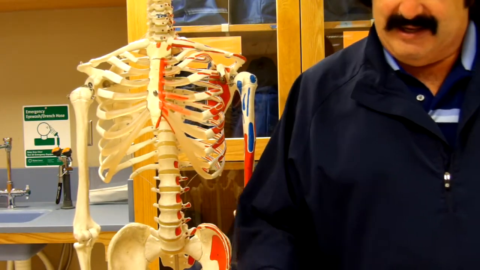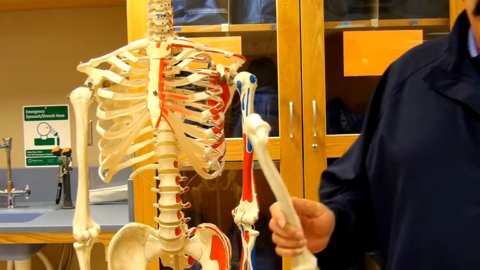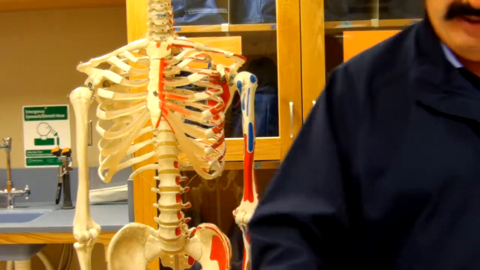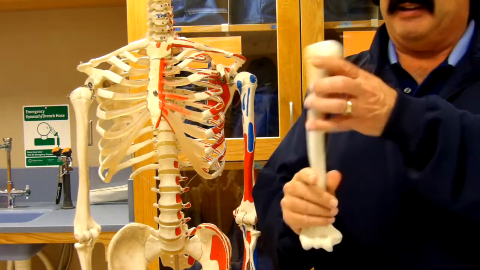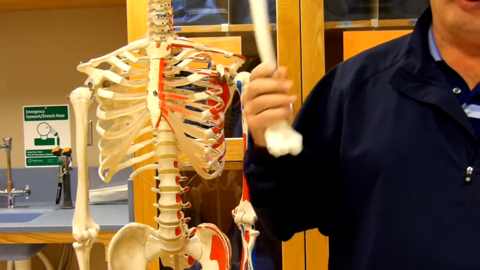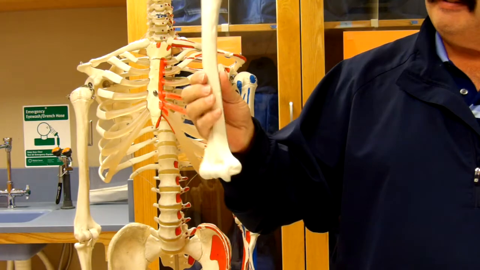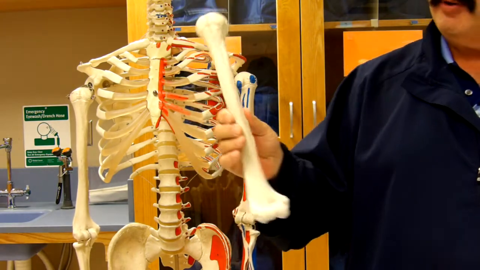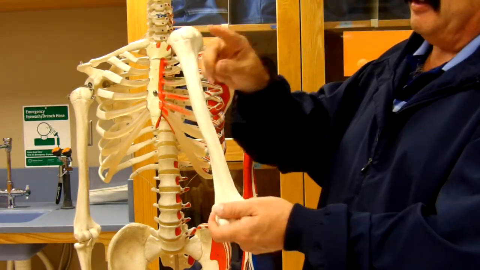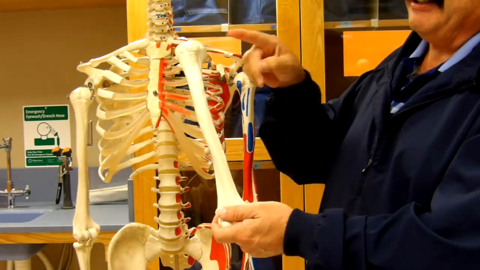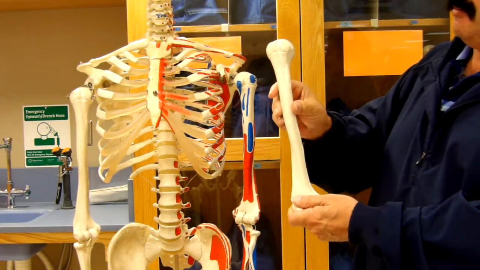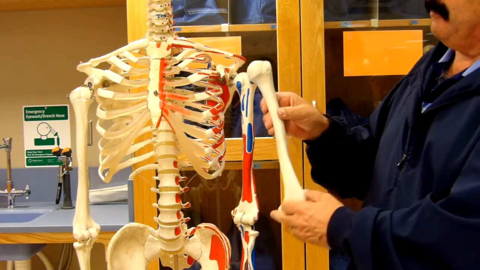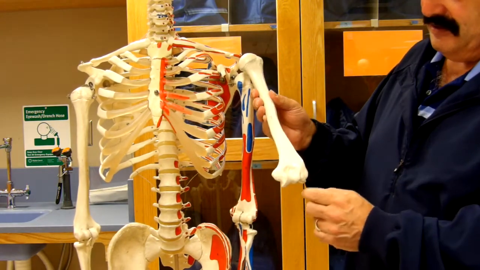All right. Turns out our next bone, besides the good old scapula, we need to know, is this a left or right humerus? Well, the head always has to be pointing in. So this head would have to point this way, so that would fit.